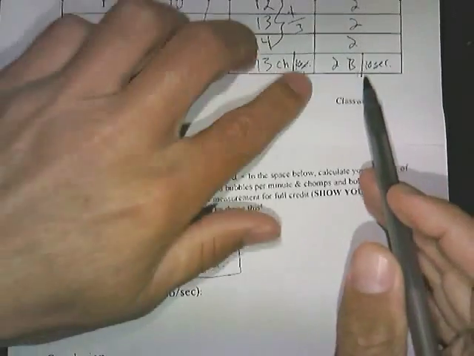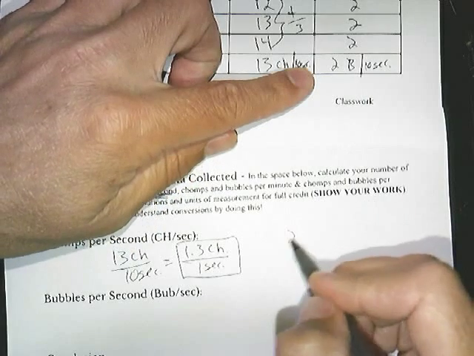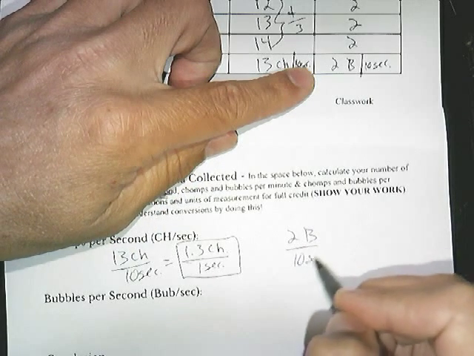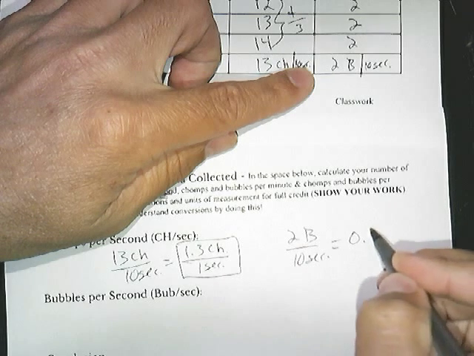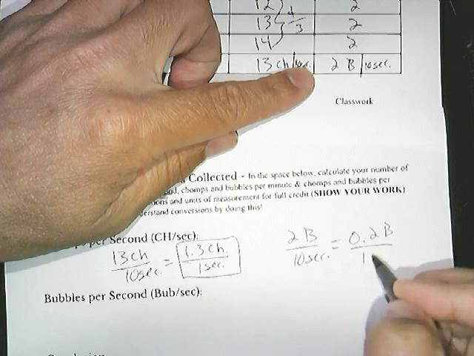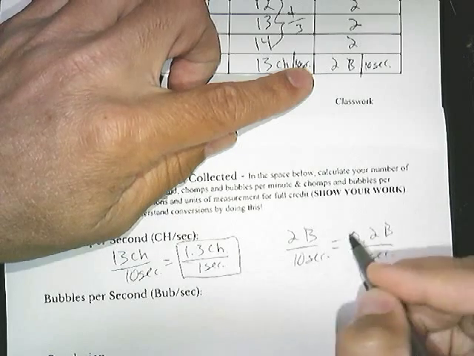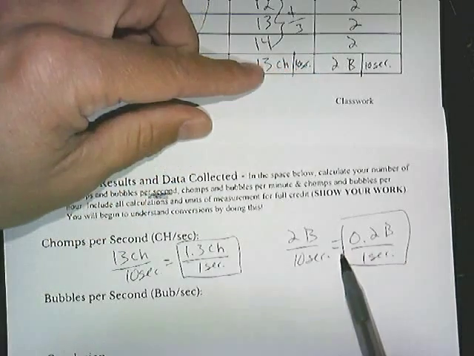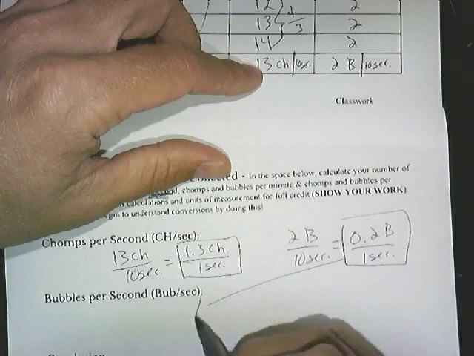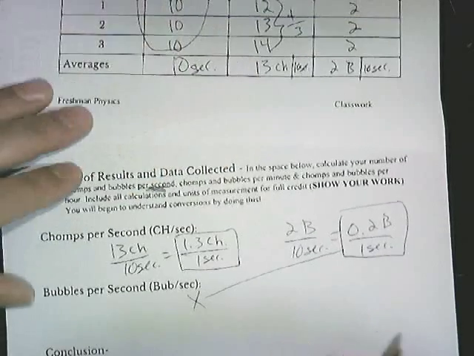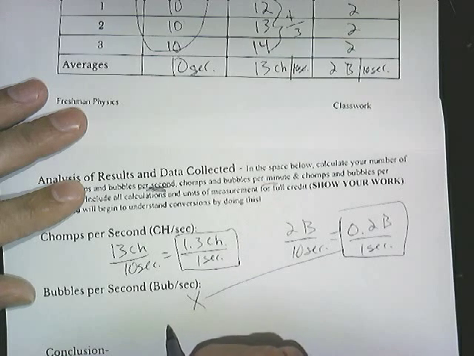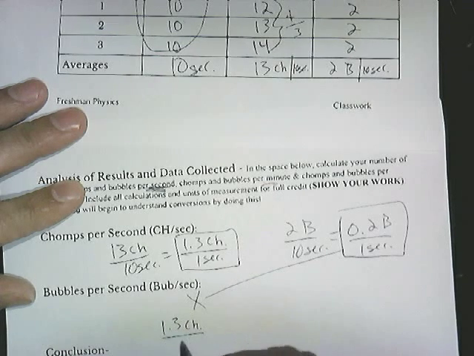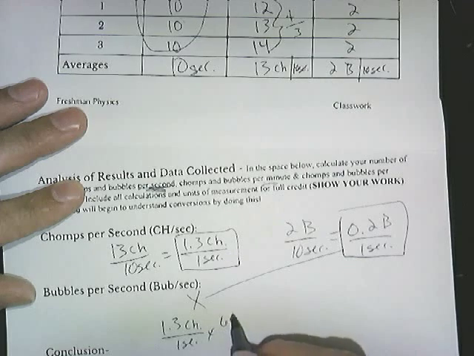And I can do the same thing for bubbles. Here I had 2 bubbles per 10 seconds. If I divide both sides by 10, I find that I have 0.2 bubbles per second. So I have my rates per second: chomps per second, bubbles per second. Well, I also asked you to do chomps and bubbles per minute. If I do 1.3 chomps per 1 second, I know that there are 60 seconds in 1 minute.